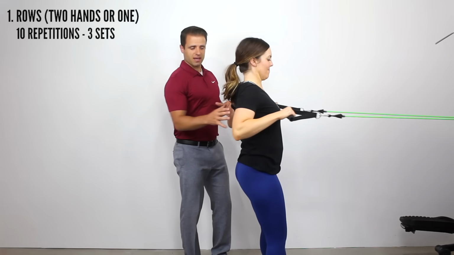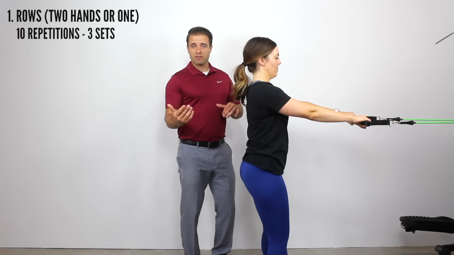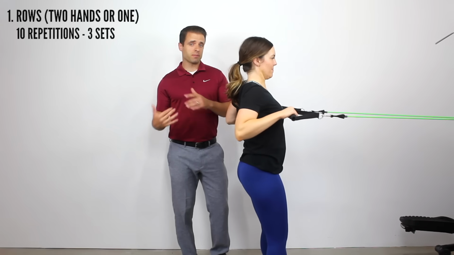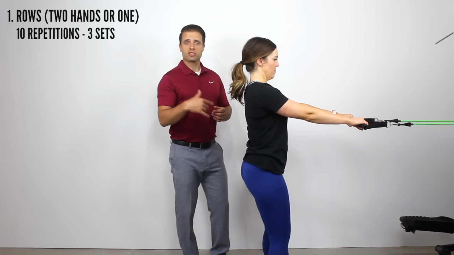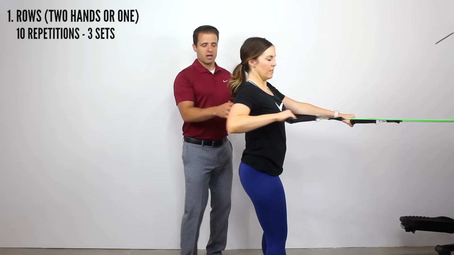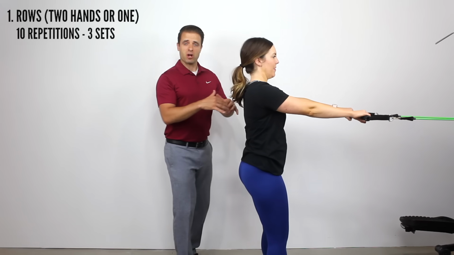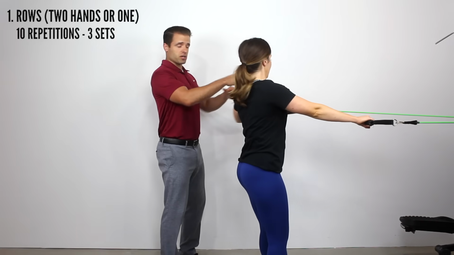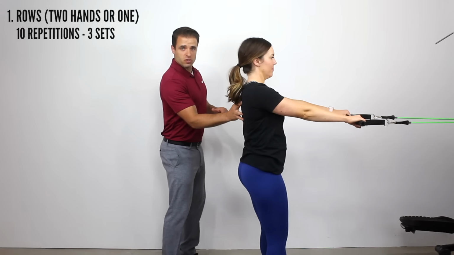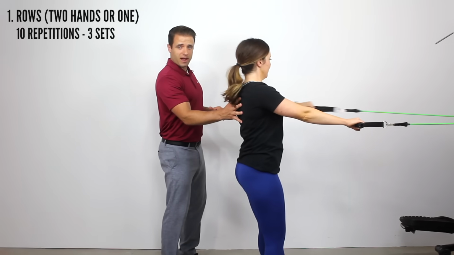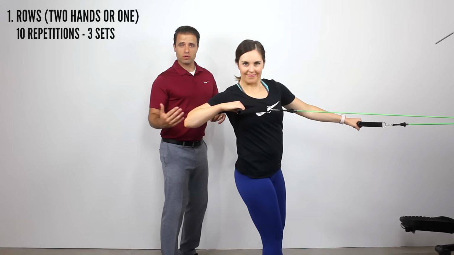Now, to take this to the next level, we can actually introduce a little bit of mobility with this stability exercise. So to do that, she's going to do just a single arm row. And so as she pulls, you'll see that I'm also having her open up. So she's going to pull with her right hand. She's going to open up towards you guys. We're actually introducing some rotation through that thoracic spine in addition to the strength.